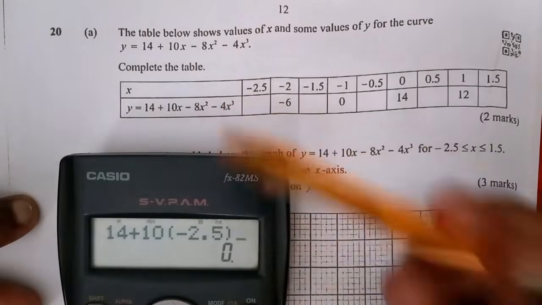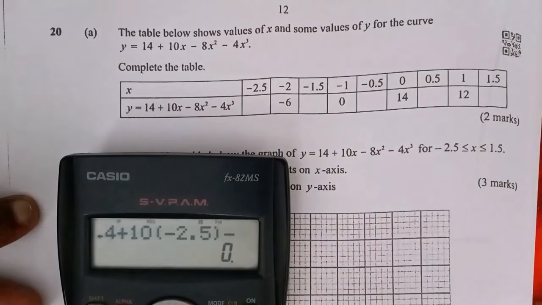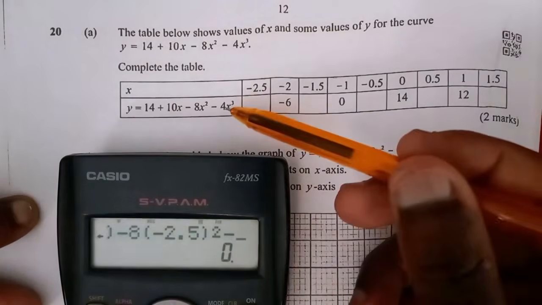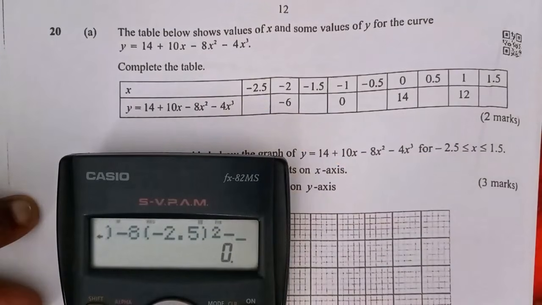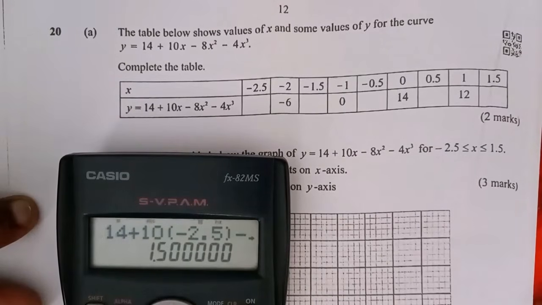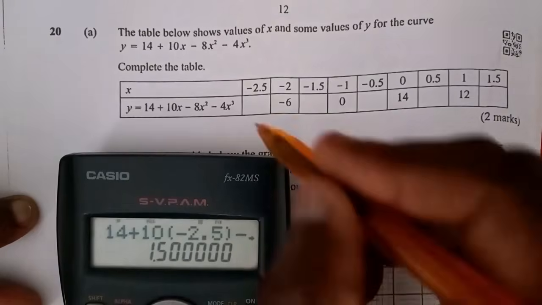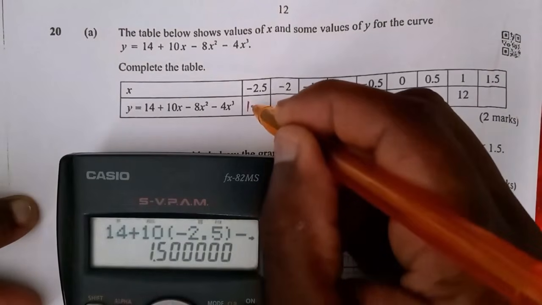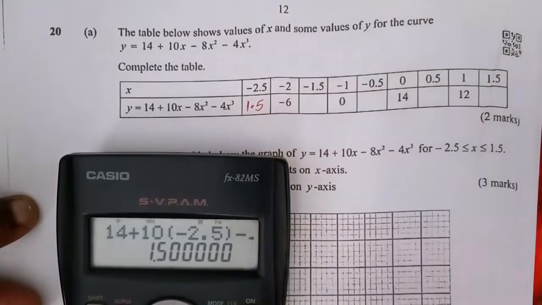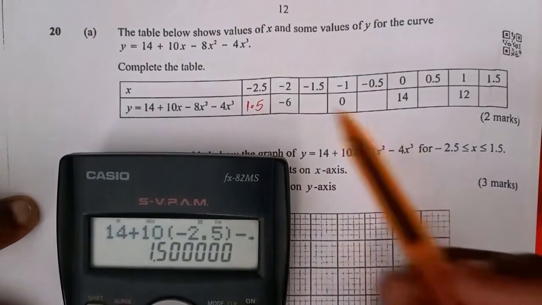Then minus 8x squared. Then x is negative 2.5 and square that. Then minus 4x cubed. 4x is negative 2.5. Then you get the cube of that. And okay, that will give 1.5. So that is 1.5.